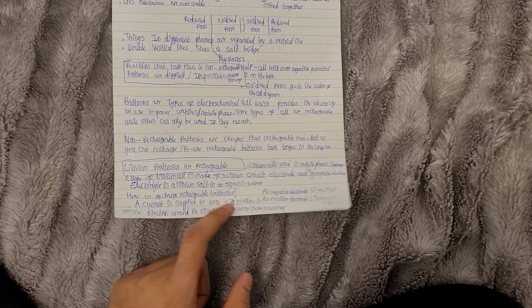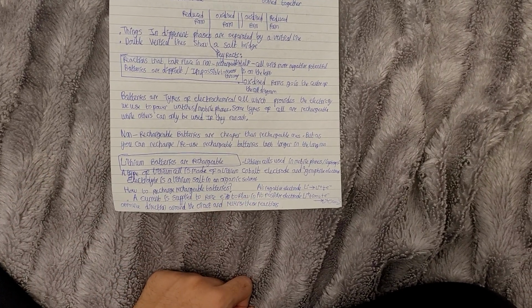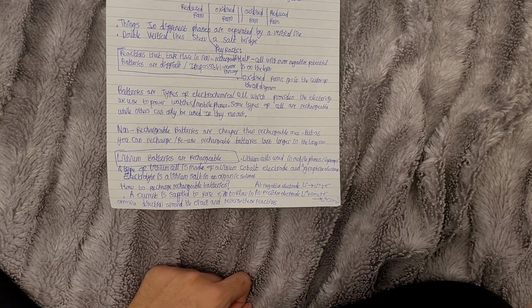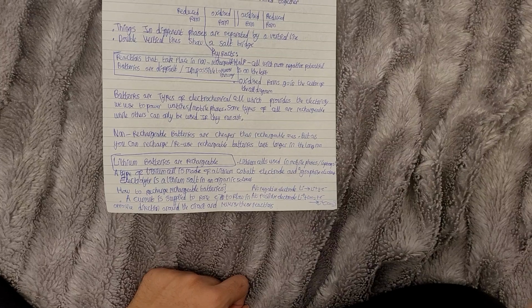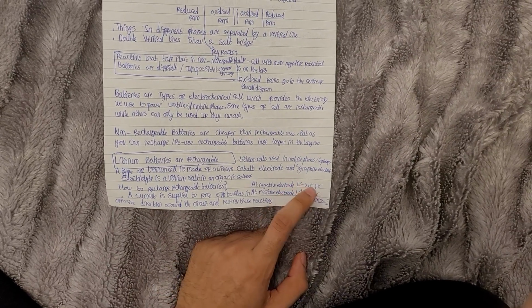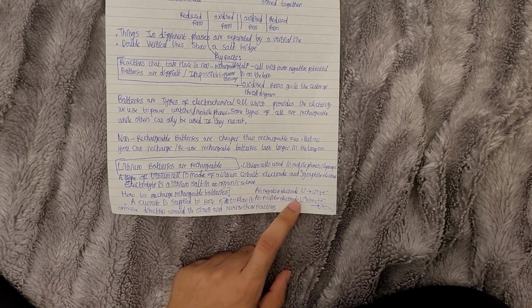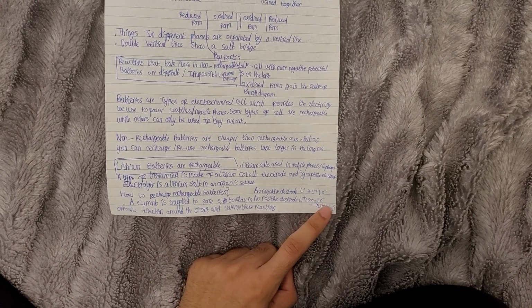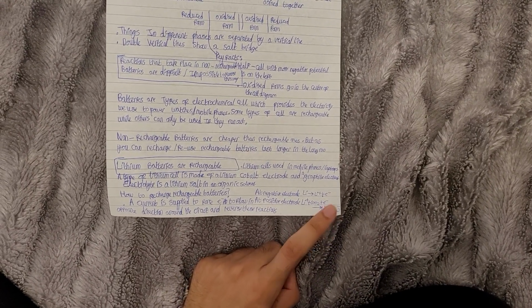How do you recharge rechargeable batteries? A current is supplied to force electrons to flow in the opposite direction around the circuit, and this reverses the reactions. At the negative electrode, Li → Li+ + e−. At the positive electrode, Li+ + CoO2 + e− form Li+[CoO2]−.